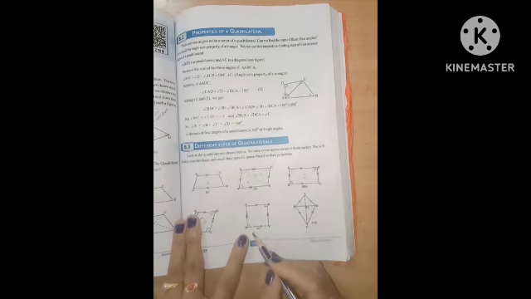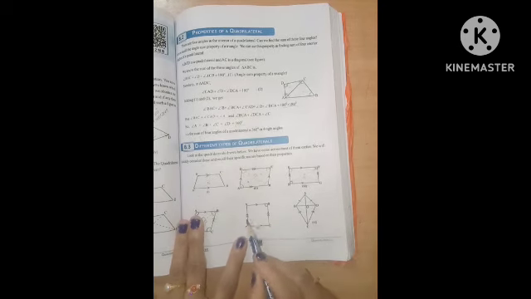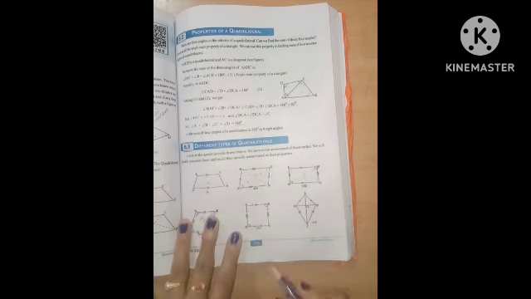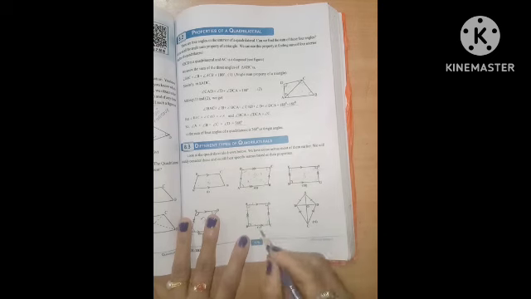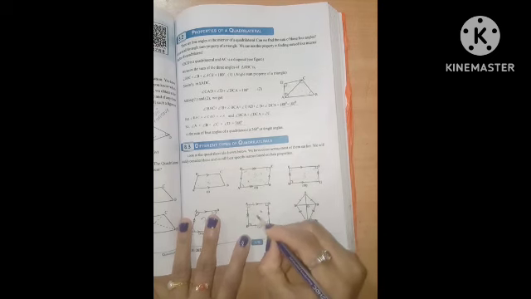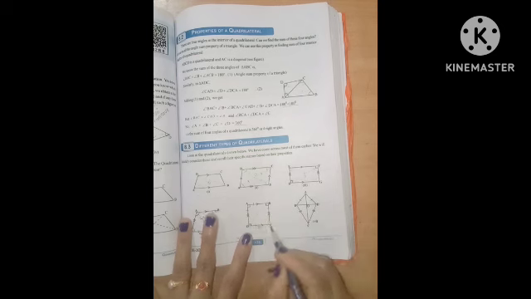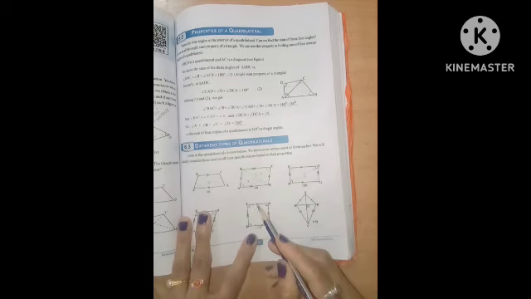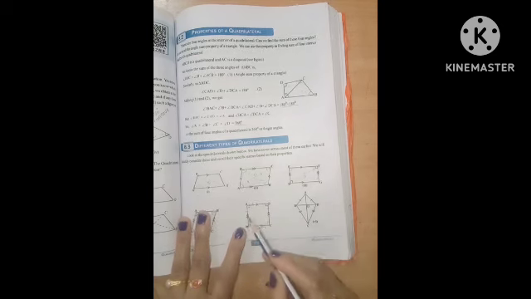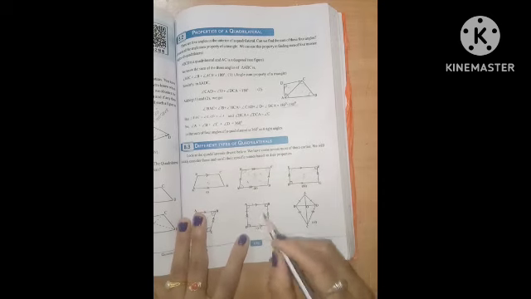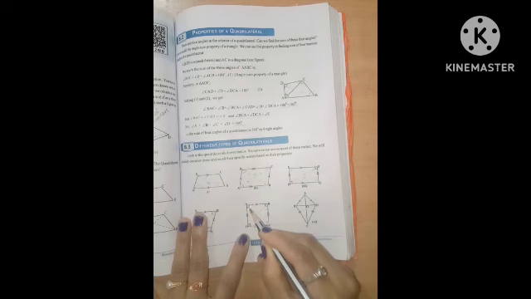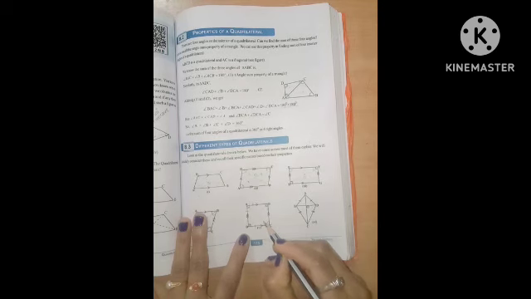Very good. Square. In a square, all the sides are equal. All the angles are also equal. Each angle is 90 degrees. And two pairs of opposite sides are equal and also parallel. Each angle is 90 degrees.